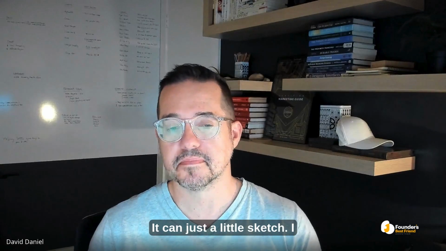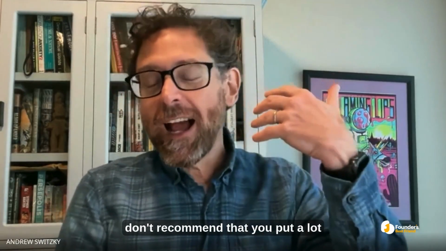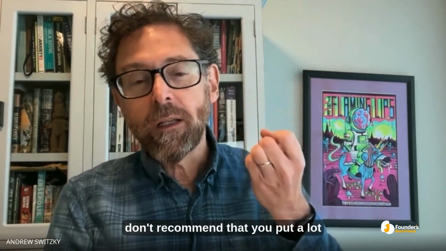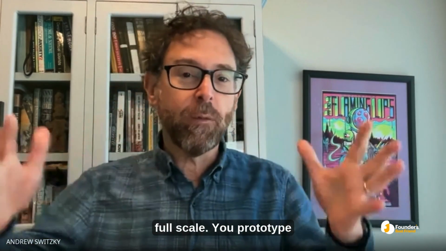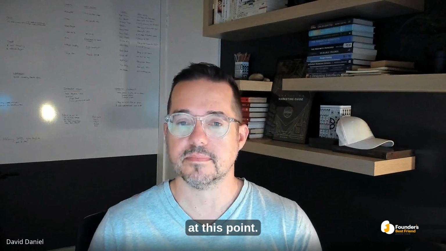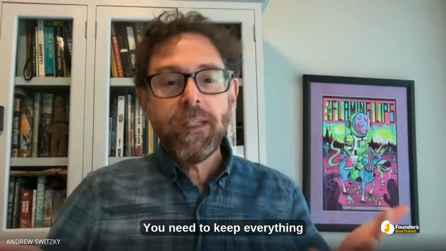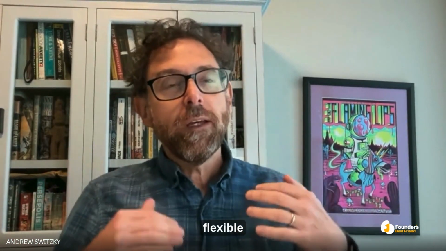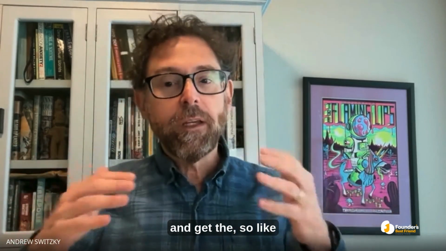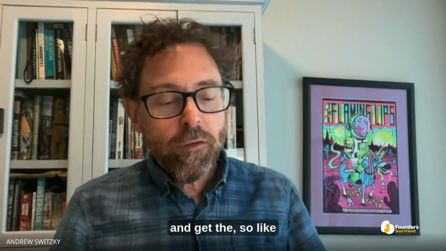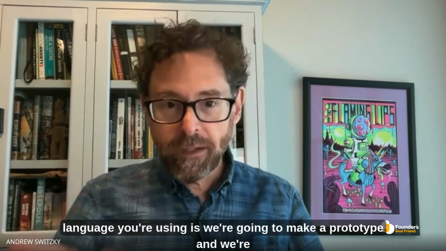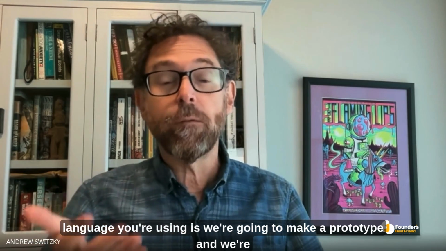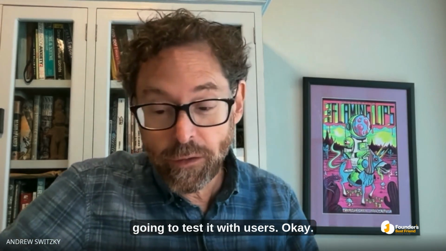So what can this visualization be? It can be just a little sketch. I don't recommend that you put a lot of time and effort into building out a full-scale prototype. At this point, you need to keep everything flexible. Let's say the language you're using is, we're going to make a prototype and we're going to test it with users.